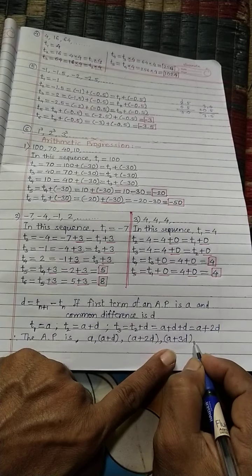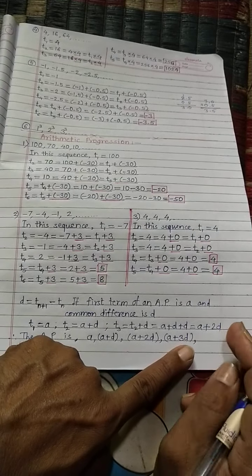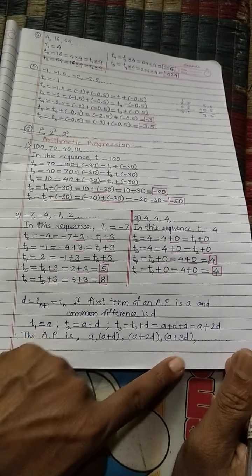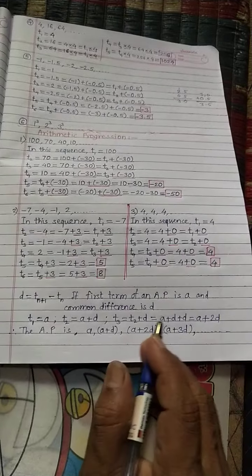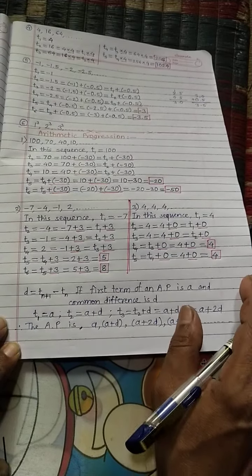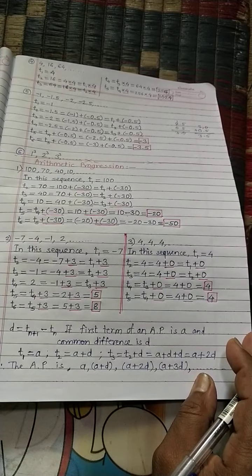Then the next term is A plus 4D, then A plus 5D, and so on. So in this way we can write the AP also. Okay, got it?